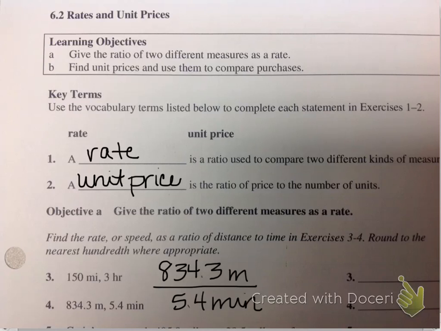So I've taken the information and I have written it as a fraction. If I want to write it as a unit rate, then I would simply divide 834.3 divided by 5.4. And when I put that in my calculator, I get 154.5 meters for every 1 minute. And so that would be a unit rate.